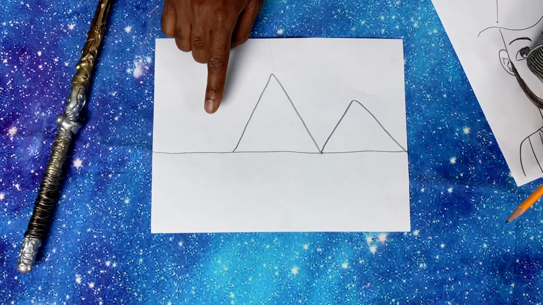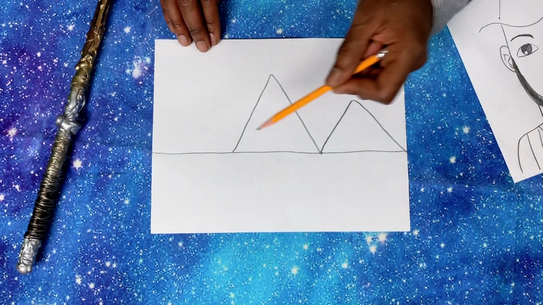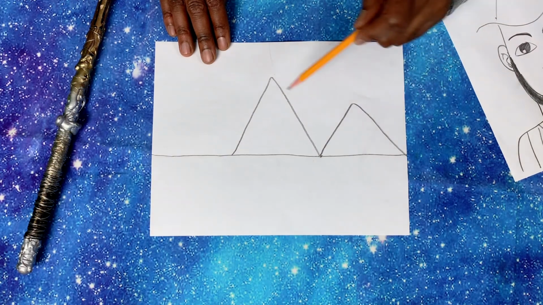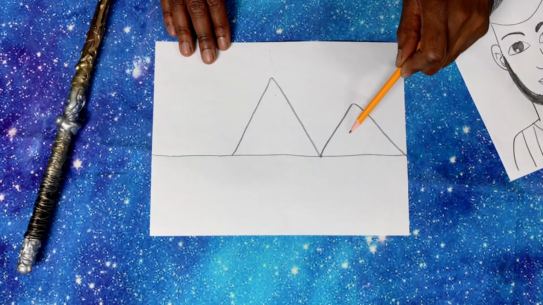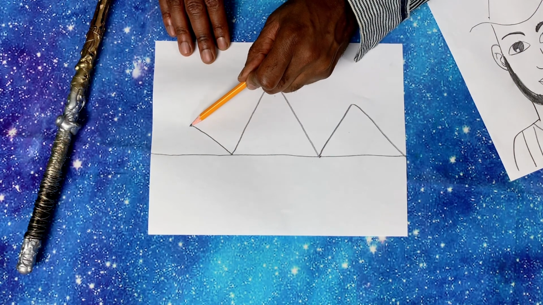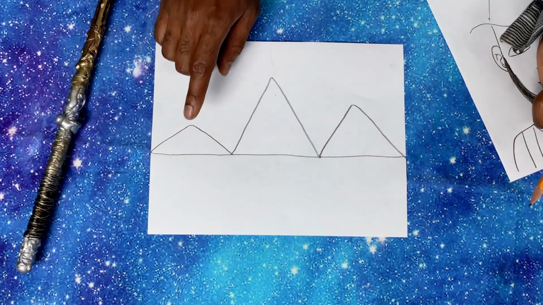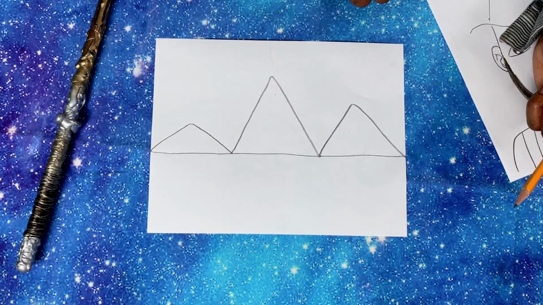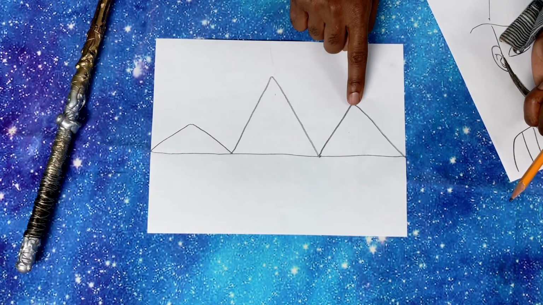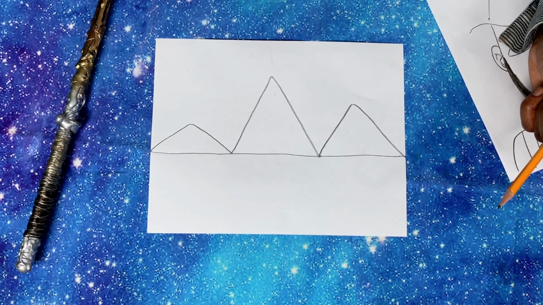I think we have room for one more triangle shape, and I want to make this one even smaller. So I want big, medium, and a smaller triangle. Do you have your 3 triangles? Big, medium, and small? Well, let's add some more triangles.